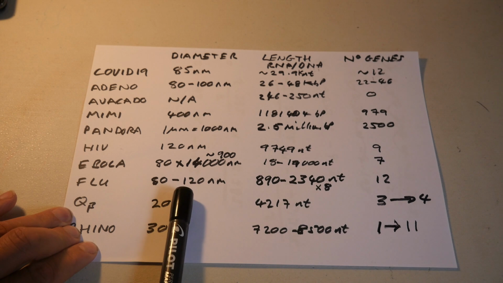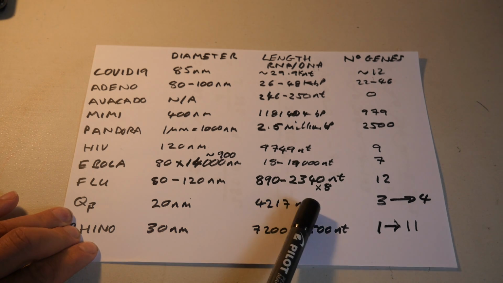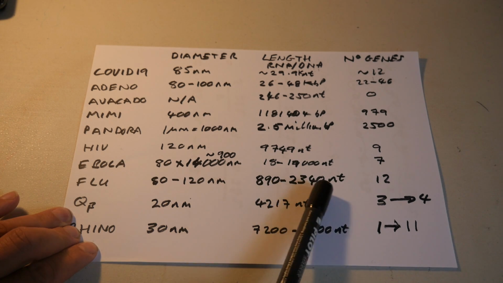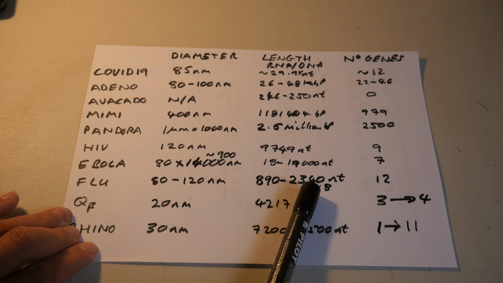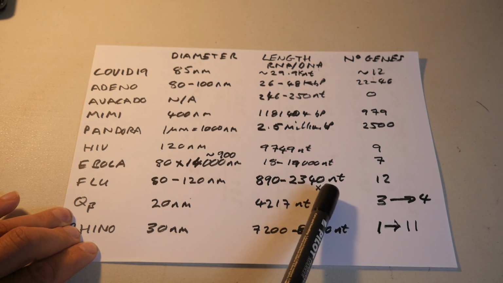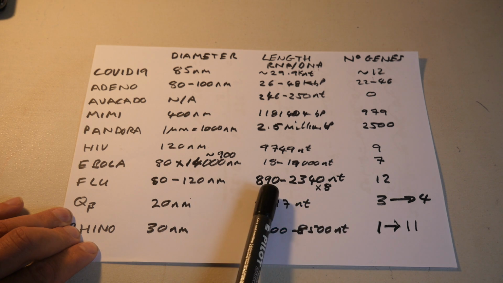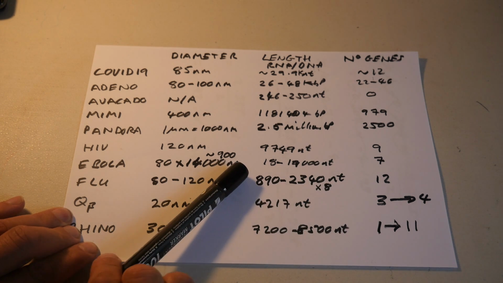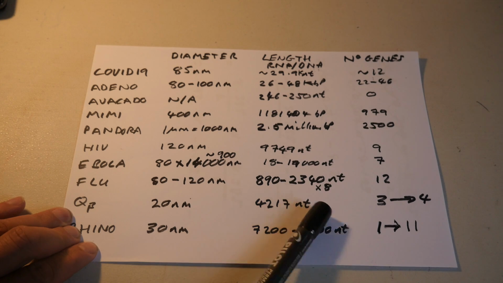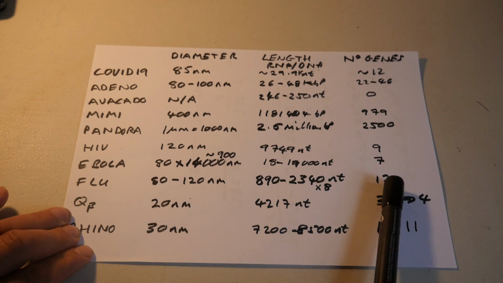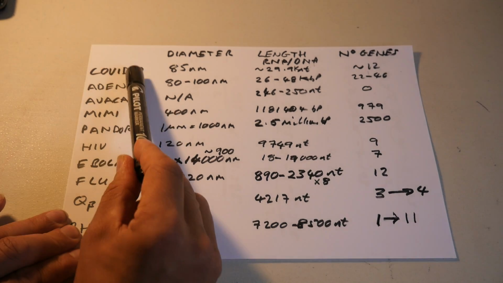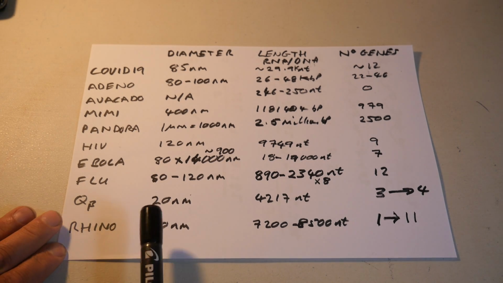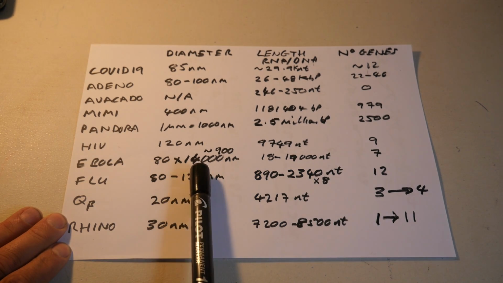It's similar, in fact, to flu. A similar kind of diameter, flu is 80 to 120 nanometers. It has a longer length of RNA than flu, but flu totals about 12,000, I think, if you add it all up. There are 8 strands of around 800, 900 to about 2,340, and 12 genes, a similar number of genes. So flu and coronavirus are actually similar. Ebola is actually not hugely different either.